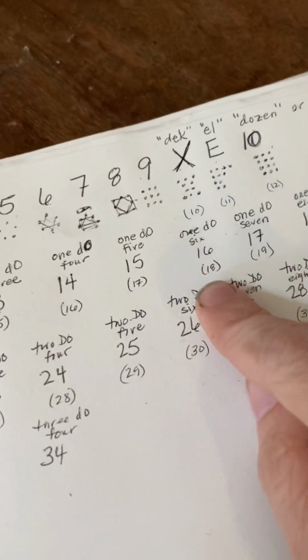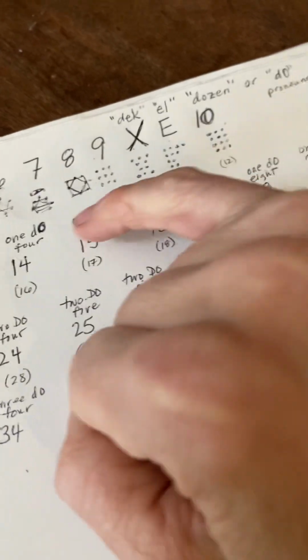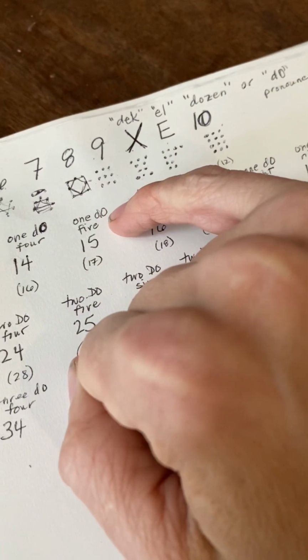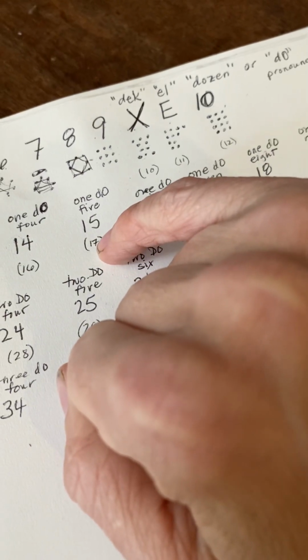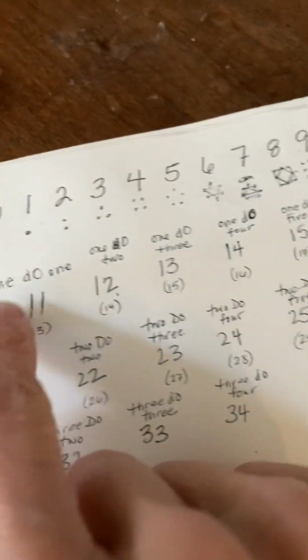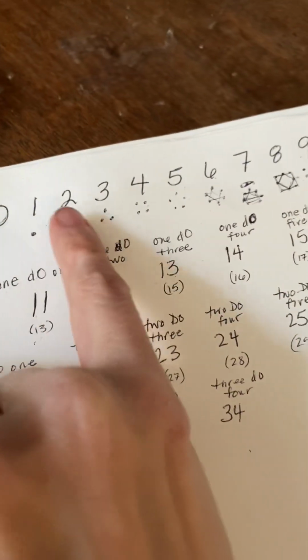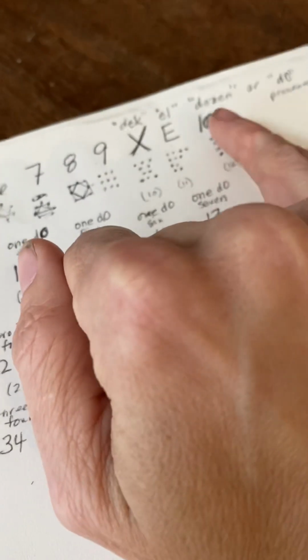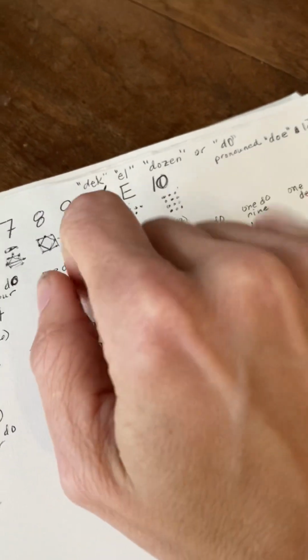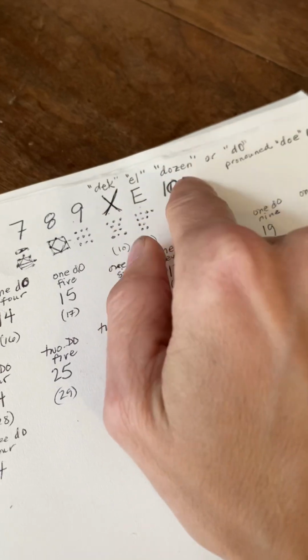But here on my paper for everything, I wrote: what is the number? How do you say it out loud? How do you write it? And then what is it in base 10 math? So when you count base 12, you go 1, 2, 3, 4, 5, 6, 7, 8, 9, dec, L, dozen, or that gets shortened to doe. So it would be 9, dec, L, doe.